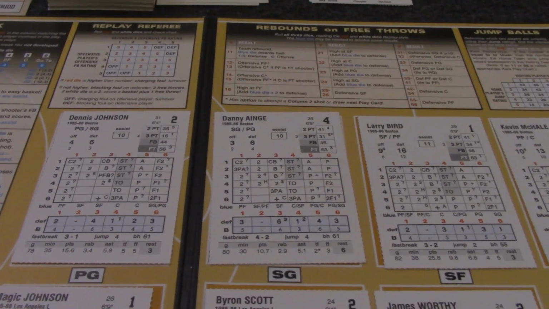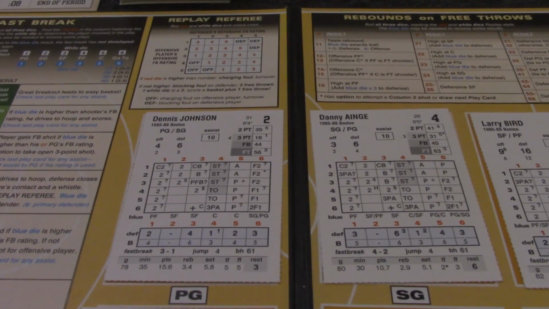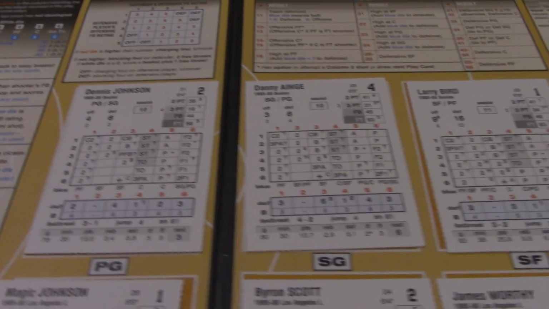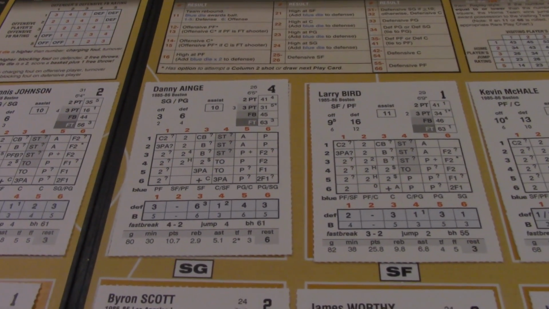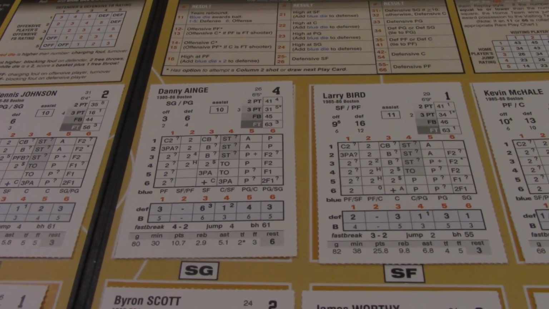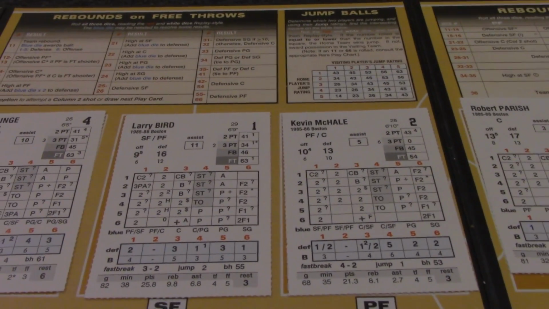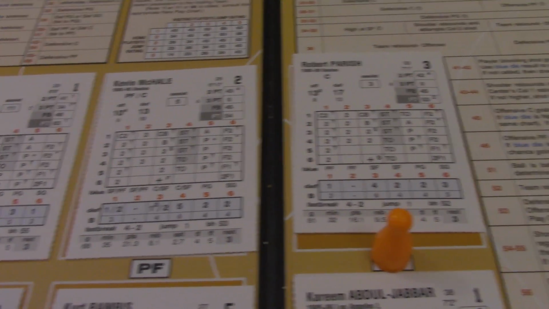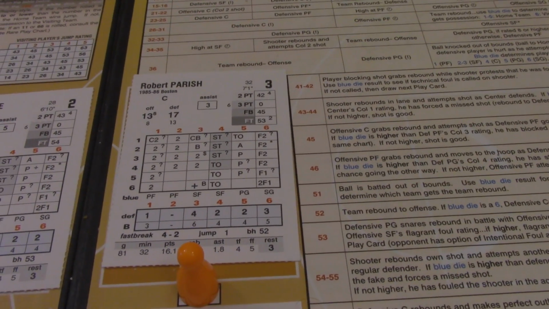We'll take a look at the starting lineup for the visiting Boston Celtics. At the point guard position is Dennis Johnson. At the other guard is Danny Ainge. The small forward is Larry Bird. The power forward is Kevin McHale. And at center, it's the Chief, Robert Parrish.